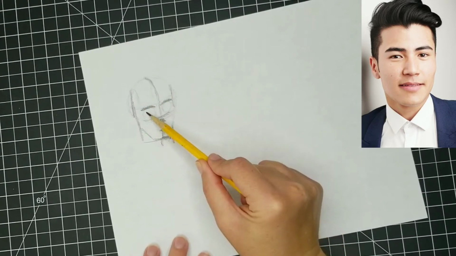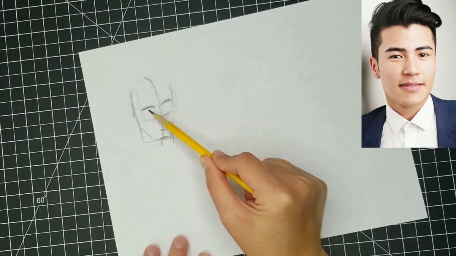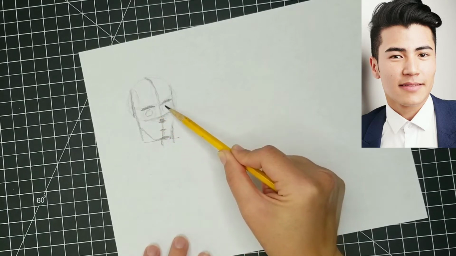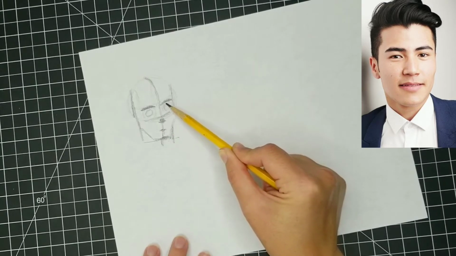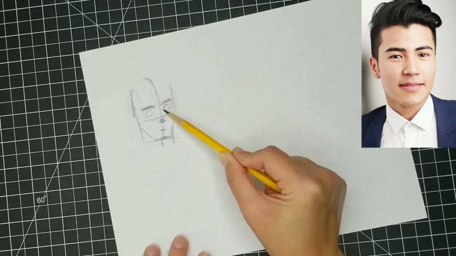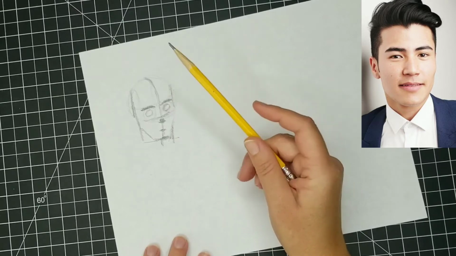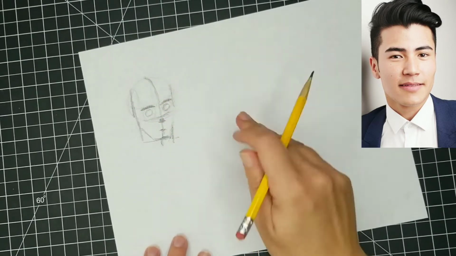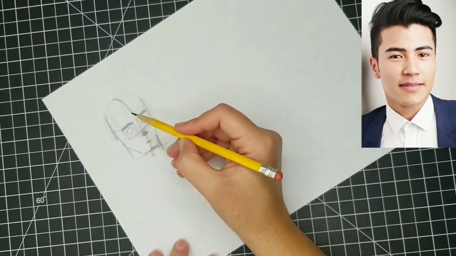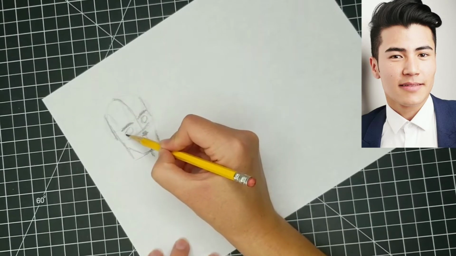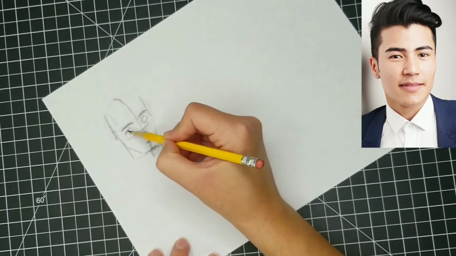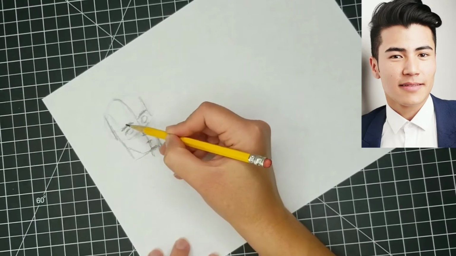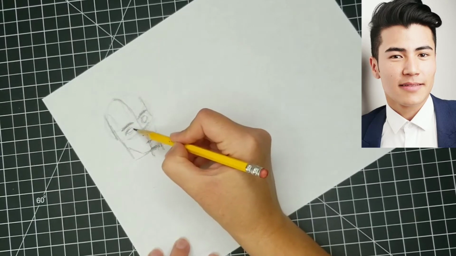And now let's look at where his eyes should be. Let's start out with just the circles for his actual eyeballs. And then we'll draw some eyelids to really define the shape. So I'm going to switch over to my tripod grip here. And we're just going to very generally put his eyelids around.